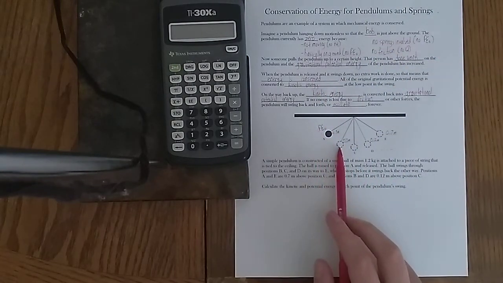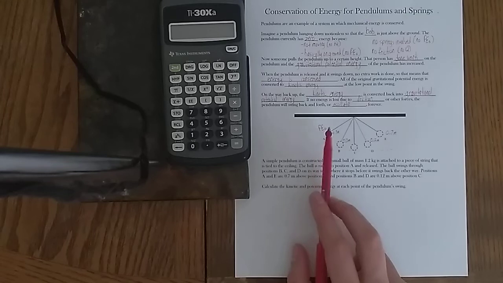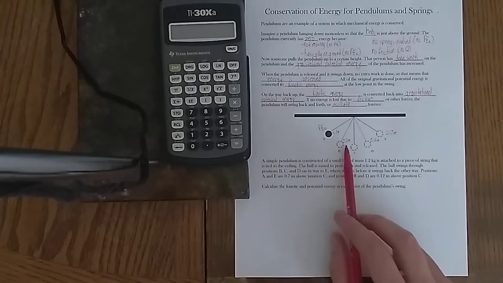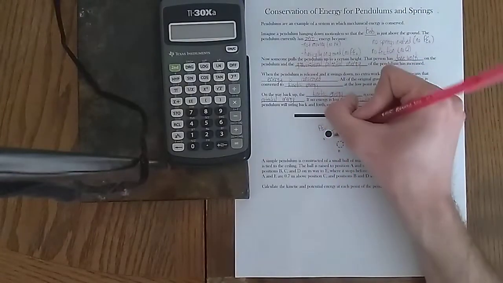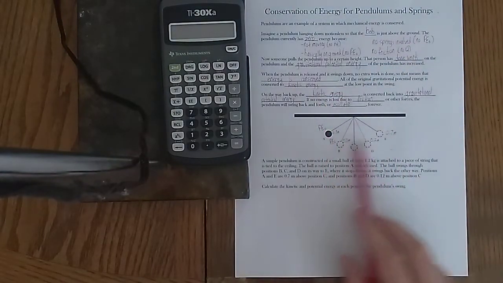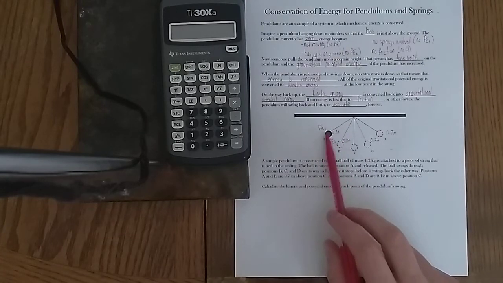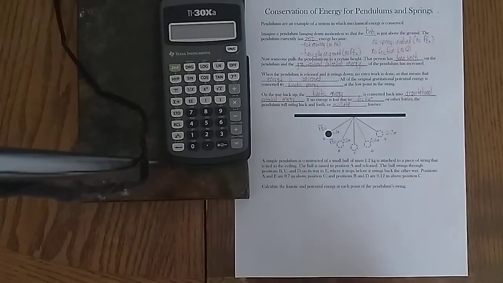Now, at point B, it has less gravitational potential energy because gravitational potential energy is measured by m times g times h. The height is lower, so there's less gravitational potential energy. But there's another type of energy. We said that the energy is conserved in the system, so all that initial gravitational potential energy that has been lost from here to here has to go somewhere. Where does it go?